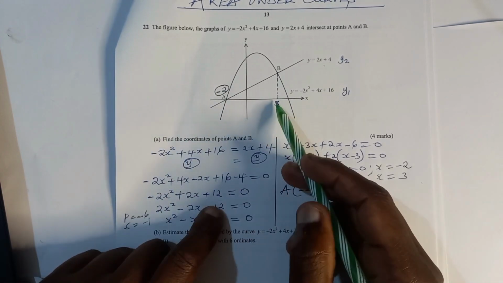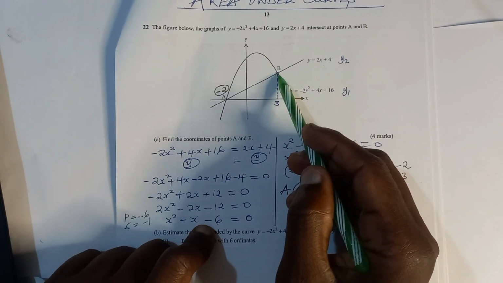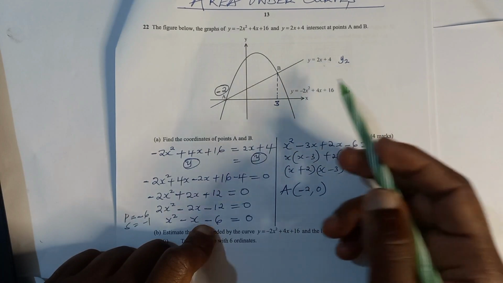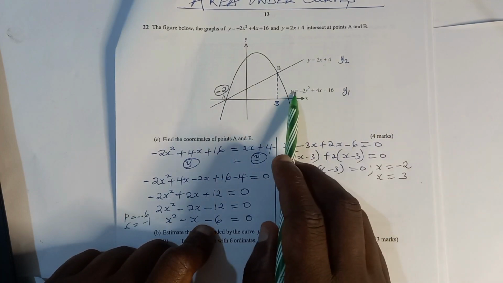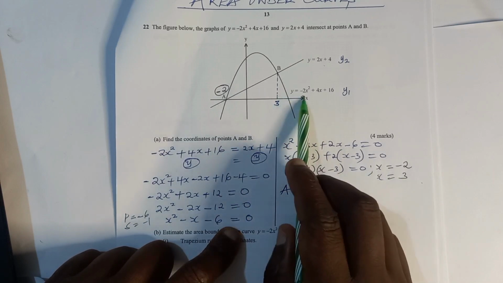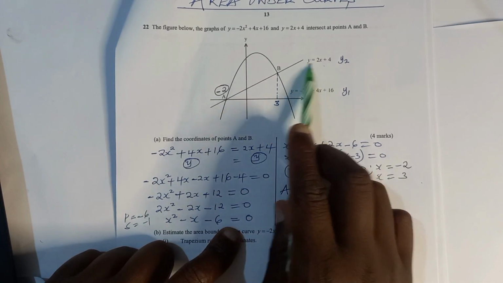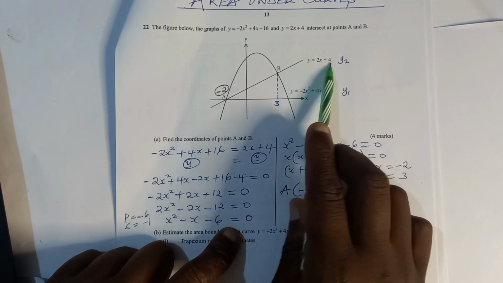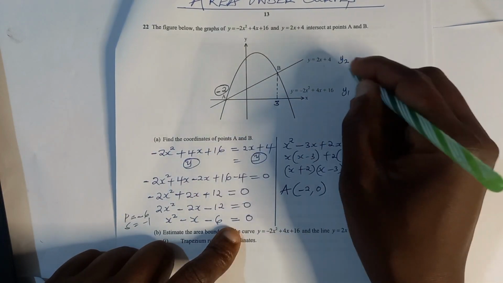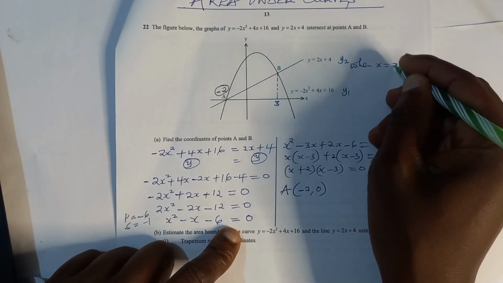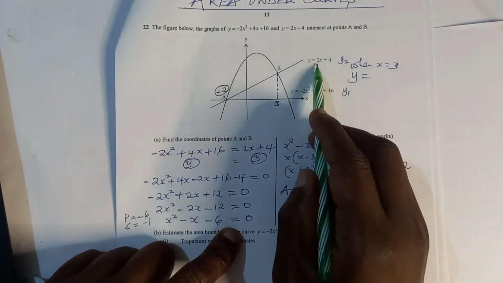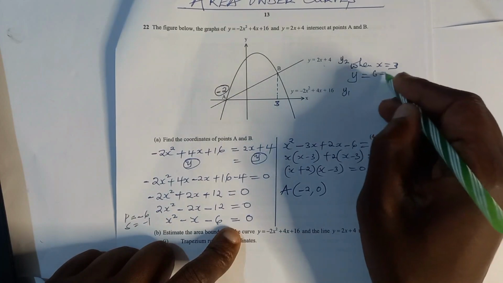Now for this one, to get the y coordinate, you can use the equation of the curve or the equation of the line by simply substituting x equals 3, in either function. I'll simply use the function y equals 2x plus 4. So when x equals 3, just substitute it here. You get y equals 2 times 3, which is 6, plus 4.